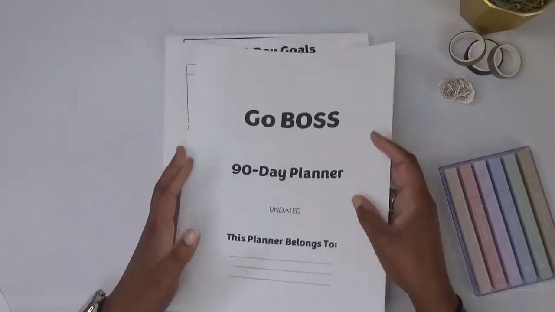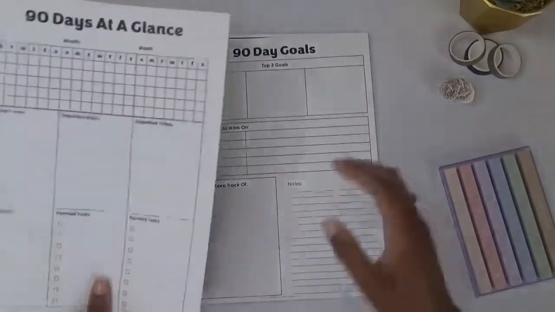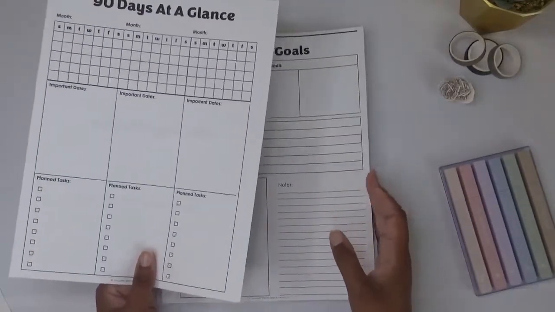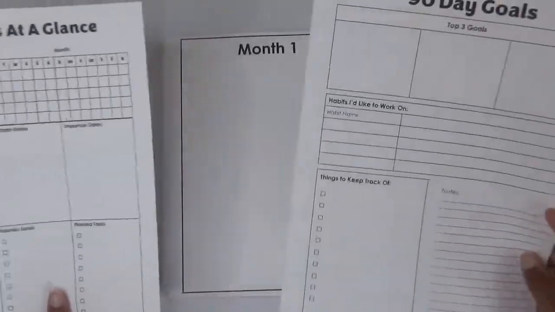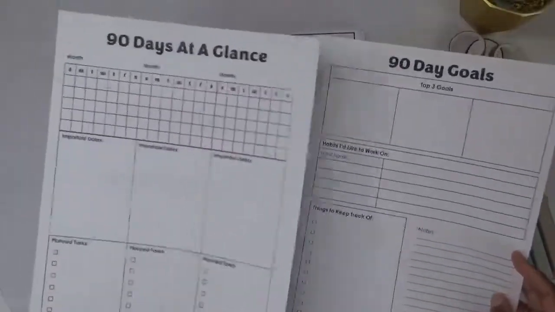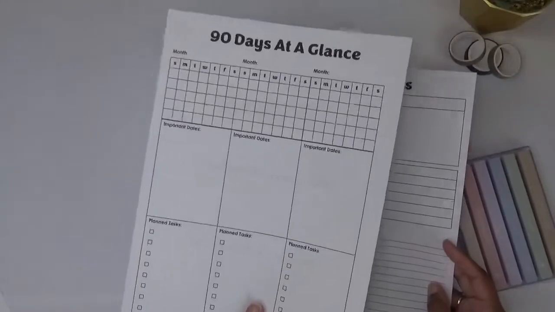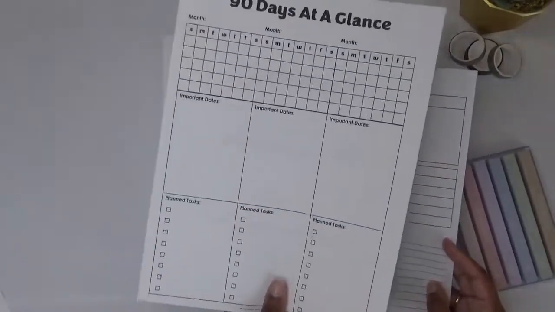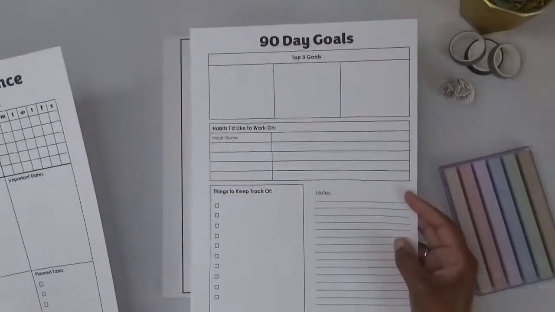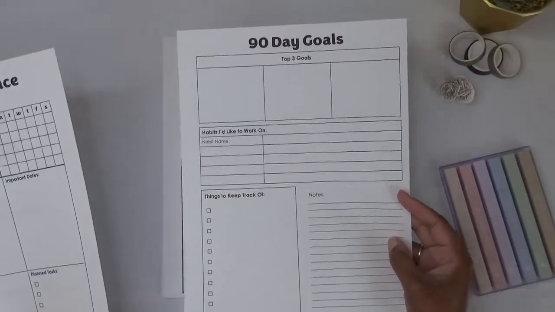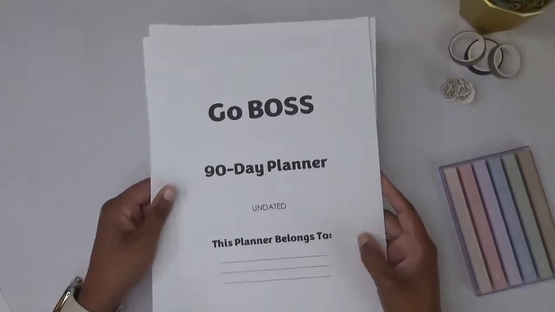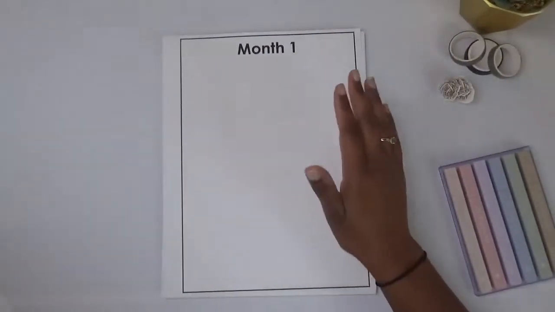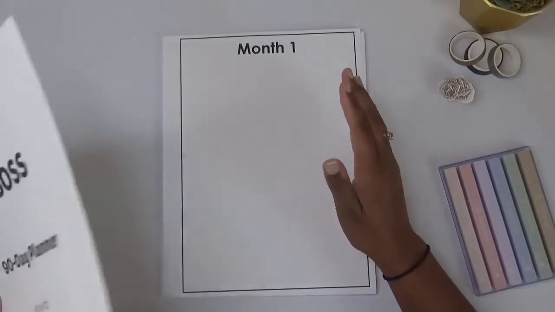Alright, so in today's video, I'm doing the setup of this. I haven't done anything in my 90-day planner as of yet. So I'm going to fill out my 90 days at a glance page and some important dates and planned tasks. I'm also going to fill out my 90-day goals in here. Those are the pages we're going to do in today's video, and then I will do a video walking you through my monthly setup as well.